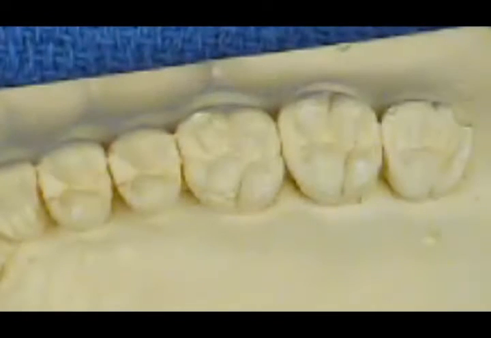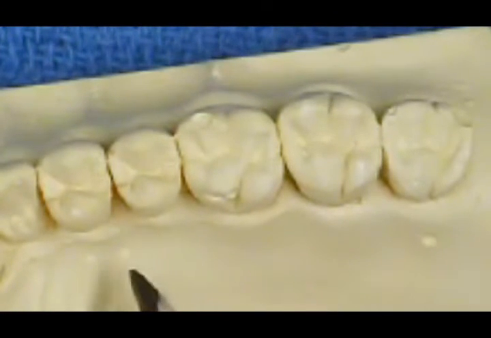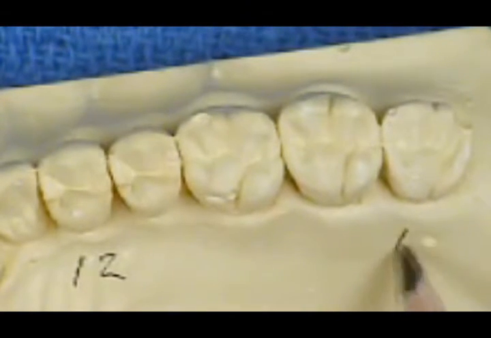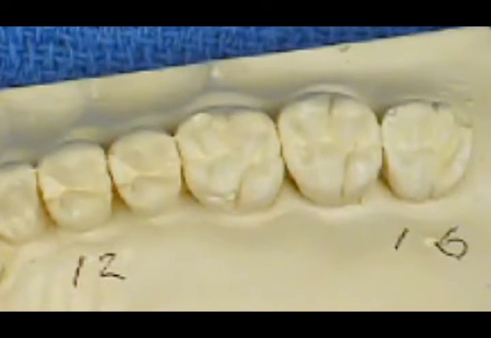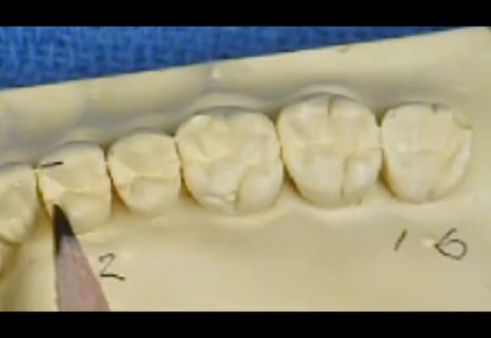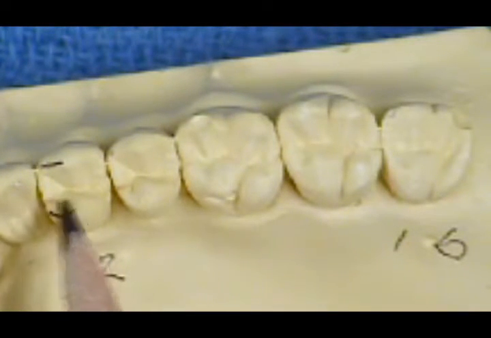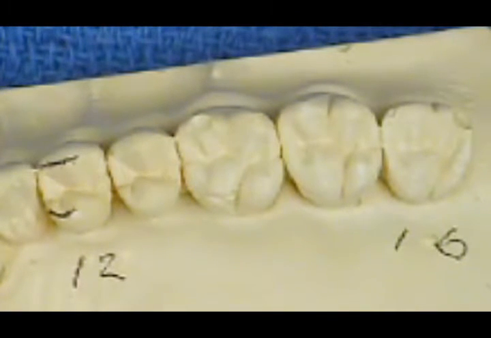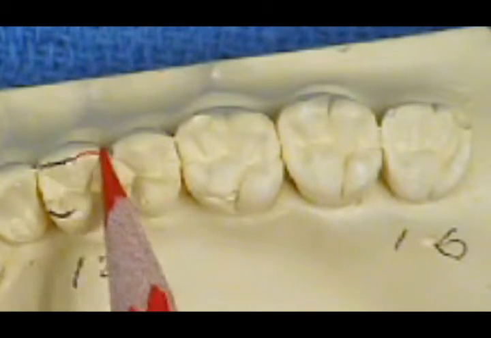We're going to use our stone models, and I'm going to draw some characteristics or findings on tooth number 12 through 16. Starting at tooth number 12, make sure that you have the correct number 12 and not the one that you think is on the right side. Here's 12, and of course here is 16. I'm going to draw the mesial slopes on both the buccal and lingual cusp of tooth number 12. Just like a canine, it goes from cusp tip down. The distal slopes on that same tooth.